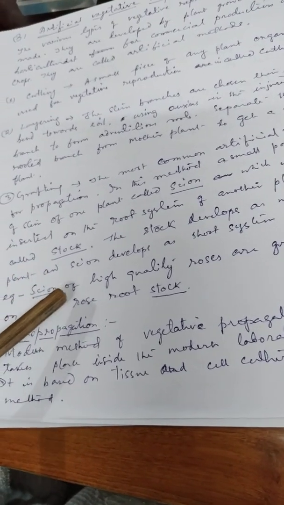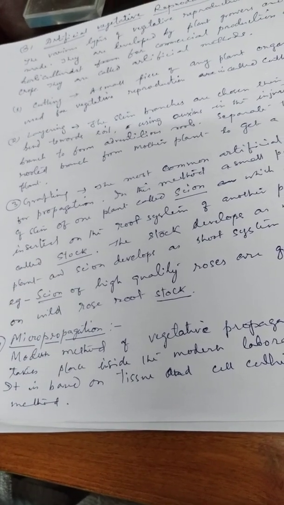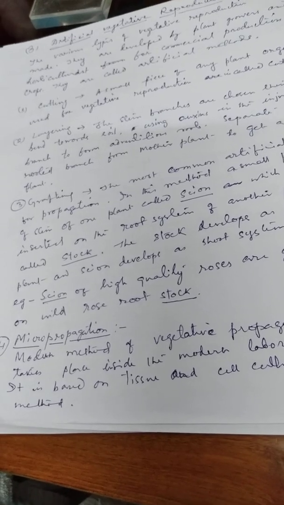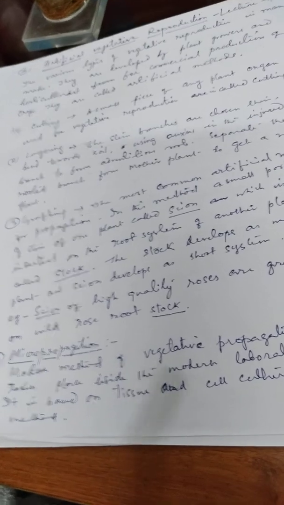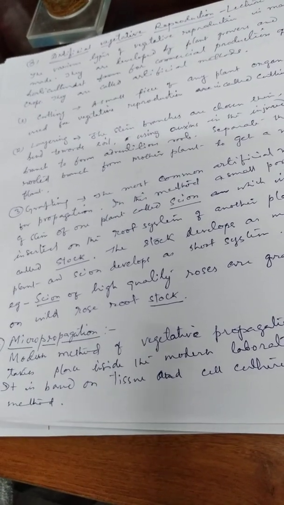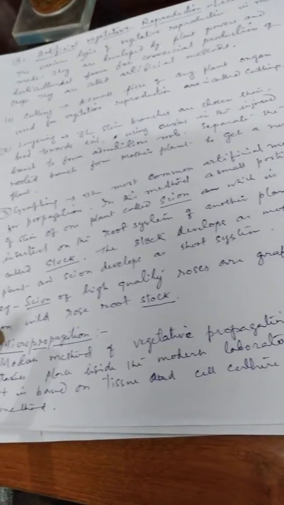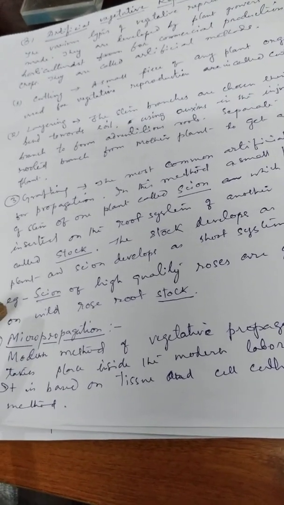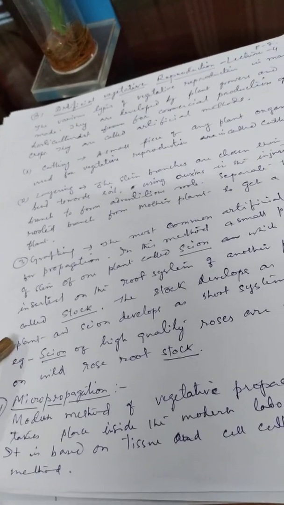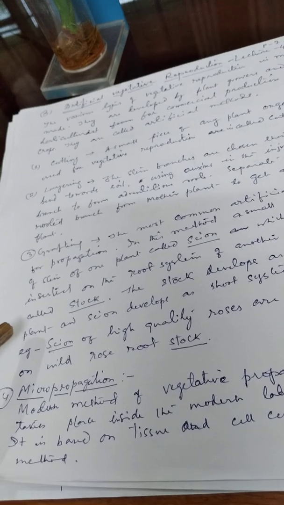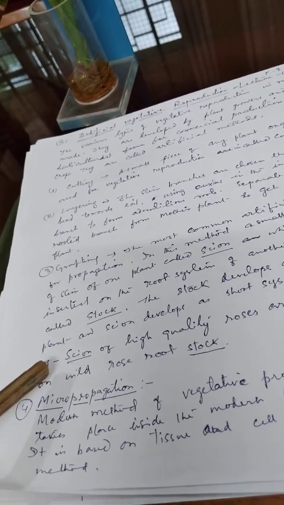The root portion is the very normal rose plant which is found in villages and contains very small flowers. So to get big, beautiful flowers, we have to join two rose plants. One is scion and another is stock.